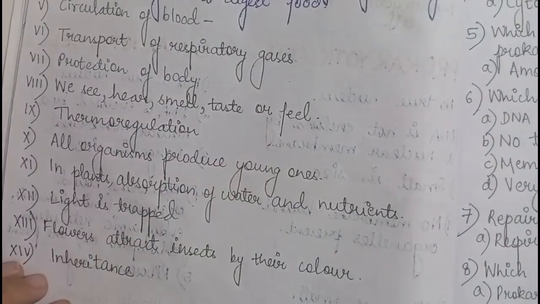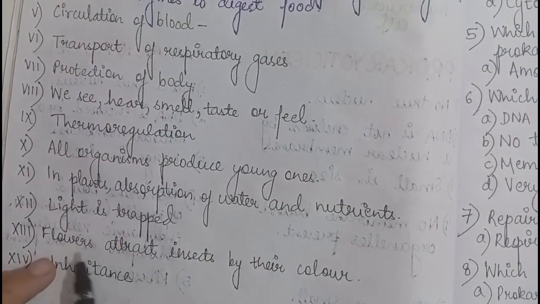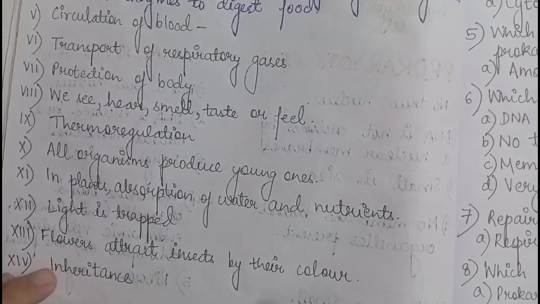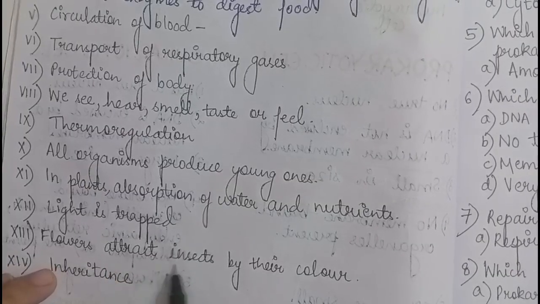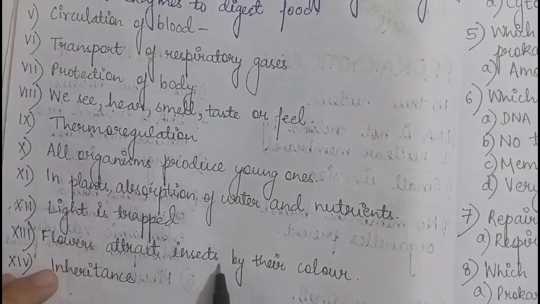Then flowers attract insects by their color. Generally, flowers have nectar cells which release nectar. Flowers also have plastids containing different pigments, due to which the flowers are of different colors, which further attract insects.